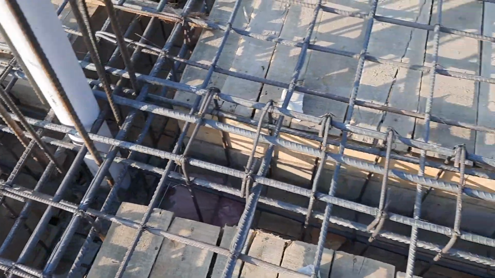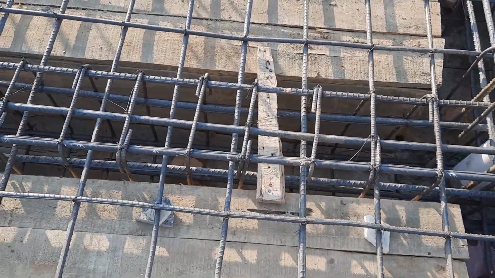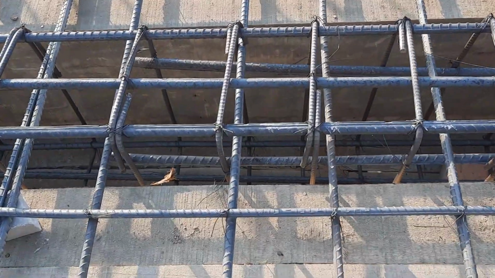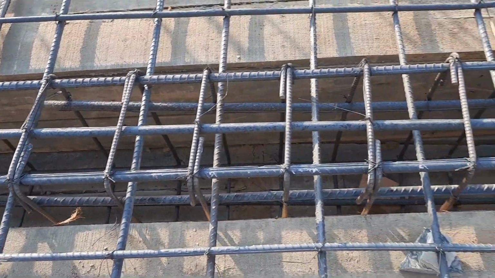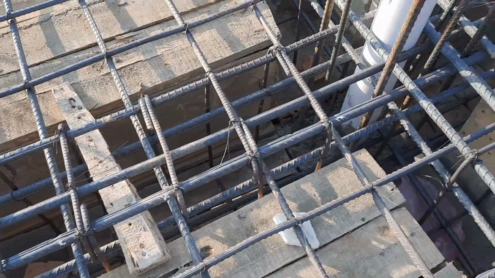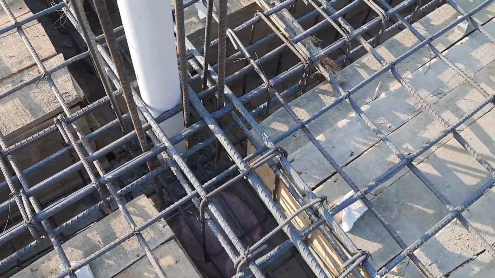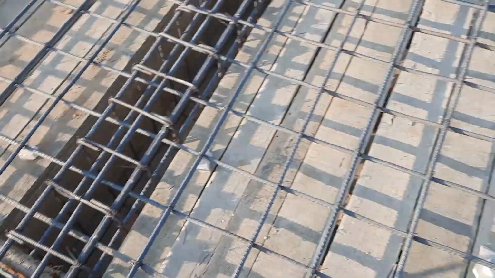Already they provided sanitary pipe inside this column, so this is one of the big mistakes. They should not provide it because it can reduce the volume of concrete, because this is a hole from the top to the bottom of this column.